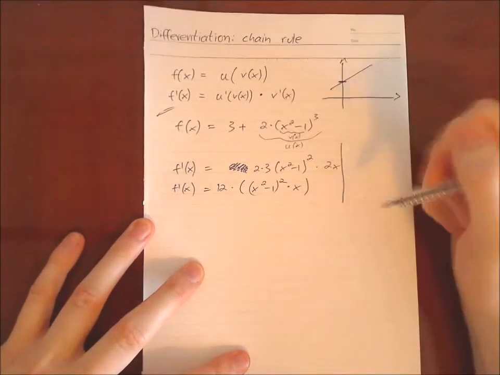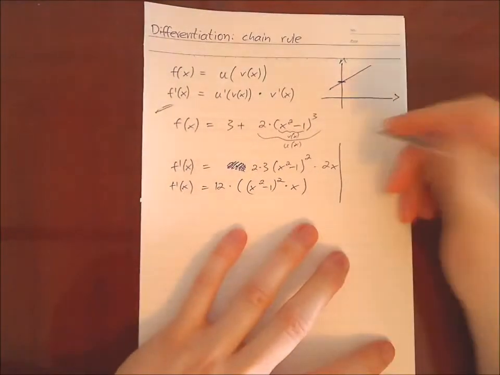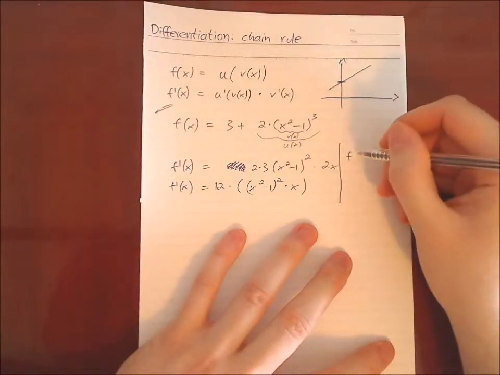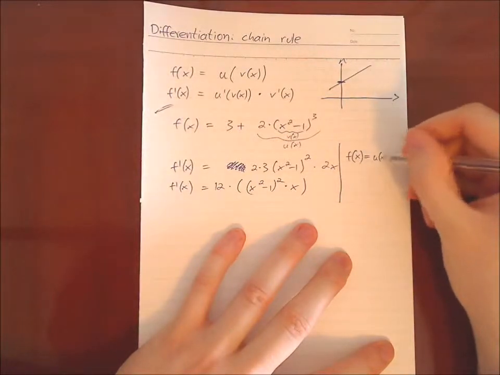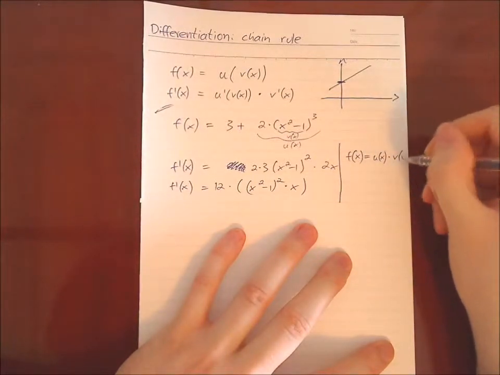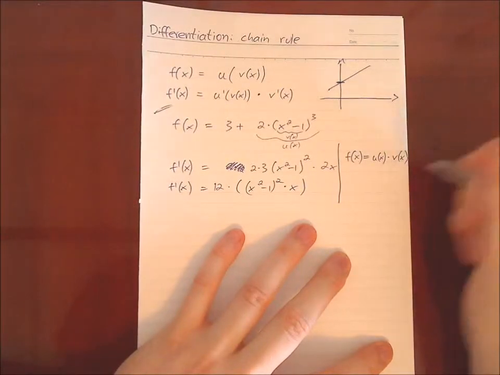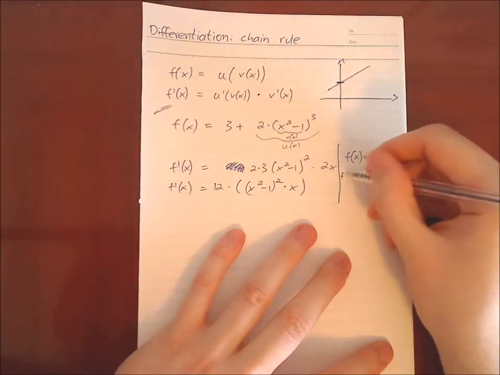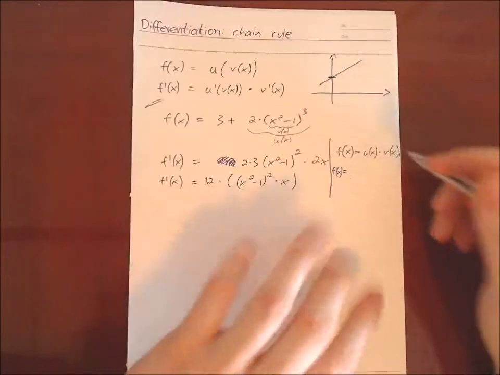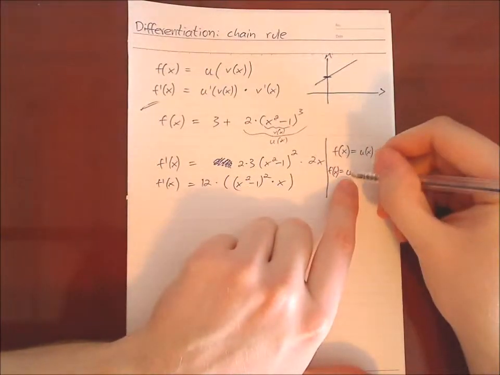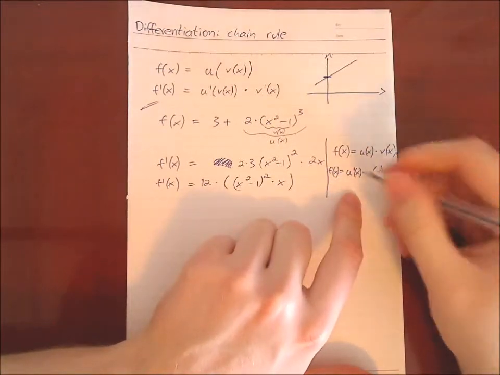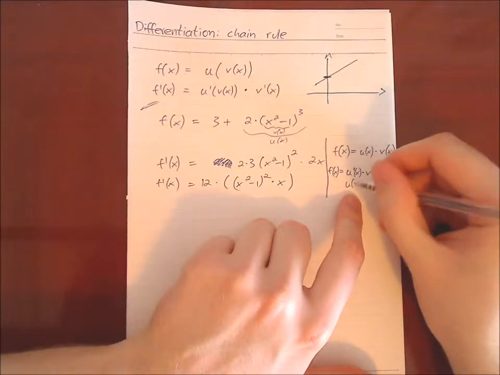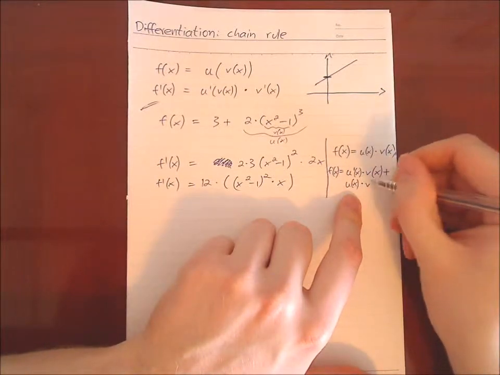But how does the product rule work? Okay, let's assume we have some f function, we have u, and some v. The way it works, we have u differentiated times v plus u stays the same now times v differentiated.